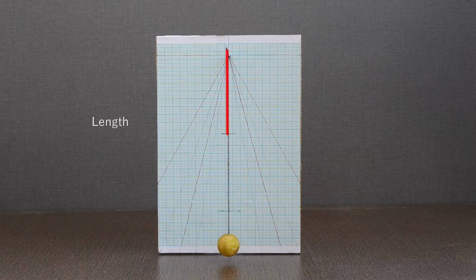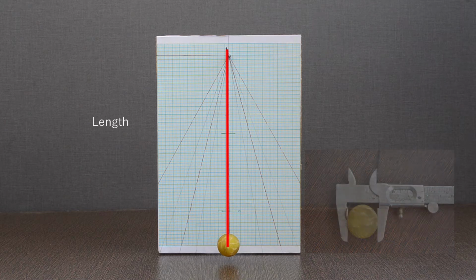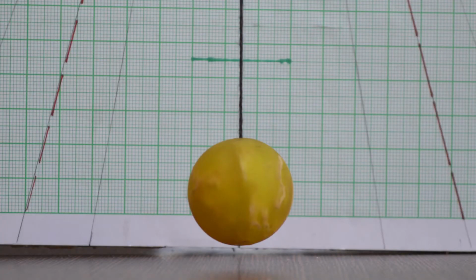Length of the pendulum is calculated as the length of the thread plus the radius of the ball, approximately 1.3 cm. The length of our pendulum is approximately 24 cm. Length is calculated from the pivot point till the center of the ball. This is the point where all the mass of the ball is supposed to be concentrated.